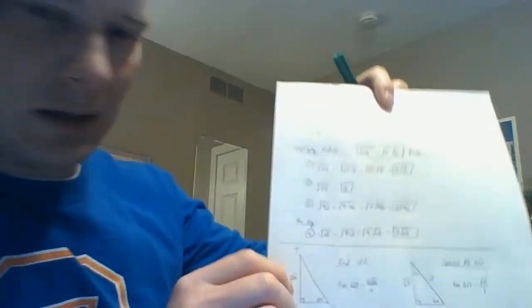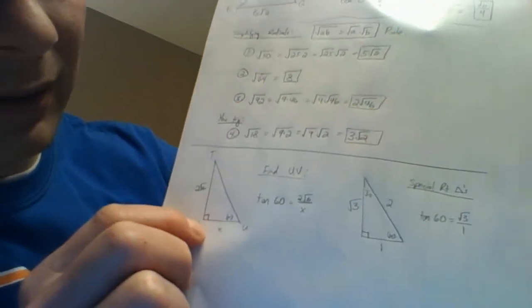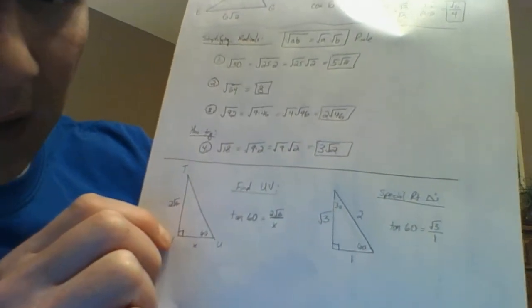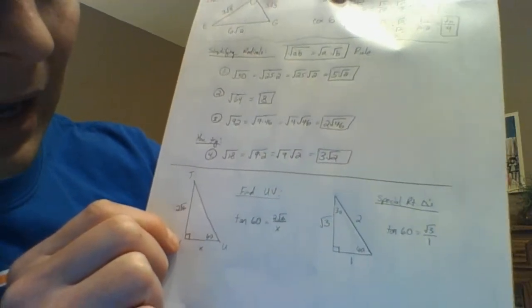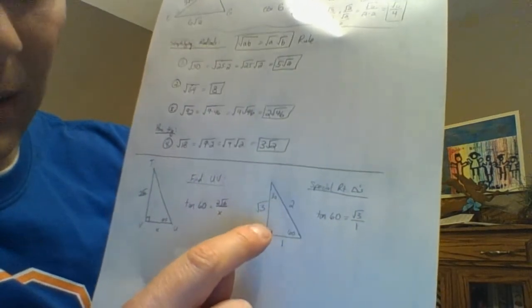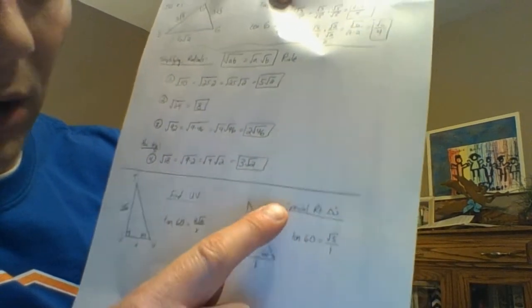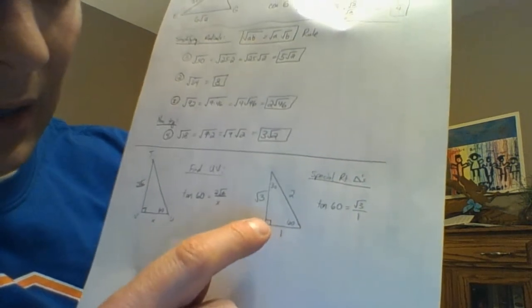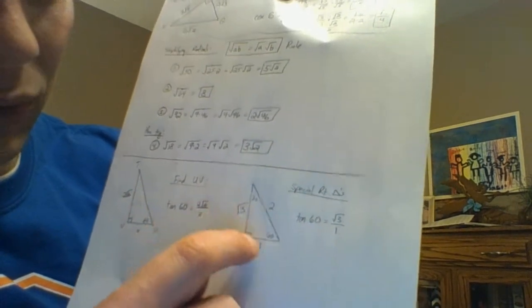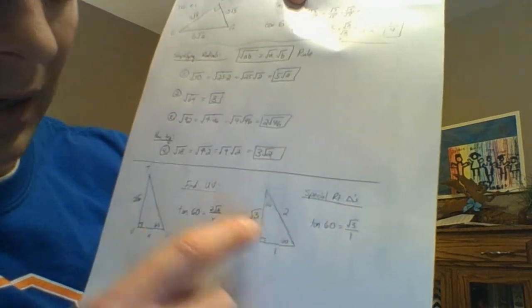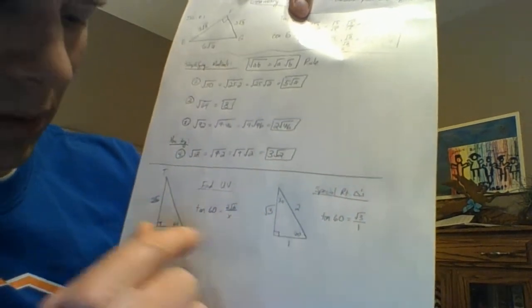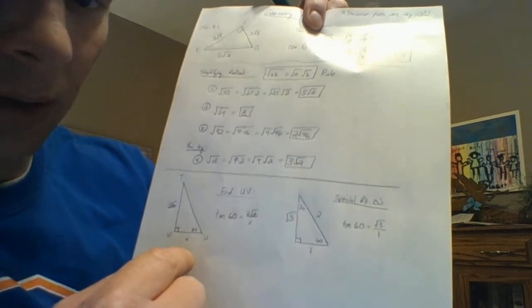So I think I'm going to stop there. I was going to talk a little bit about special right triangles because I think it was R.8 where you guys had problems like this, and they wanted you to find UV, and they wanted the exact value. It involves understanding, basically memorizing what we call a special right triangle, and we're going to memorize ratios of these special right triangles that we can then apply to these. Because if you notice, these two triangles are similar. We've talked a lot about that.